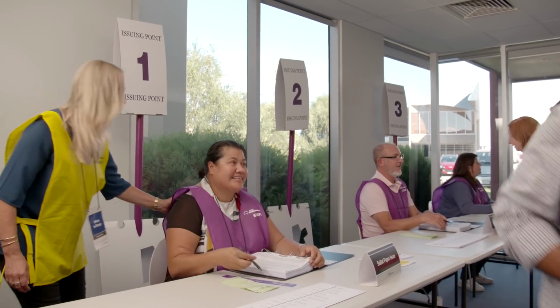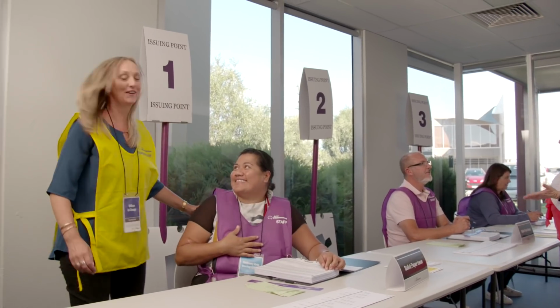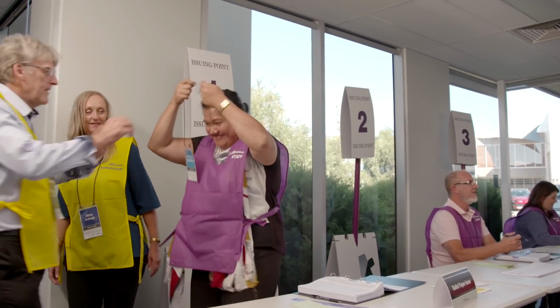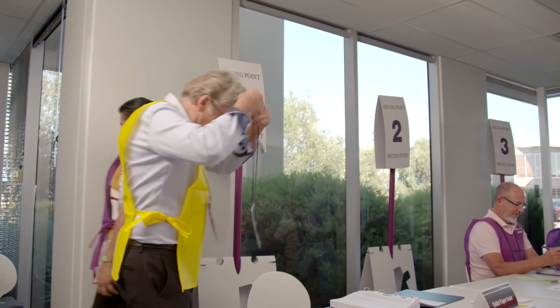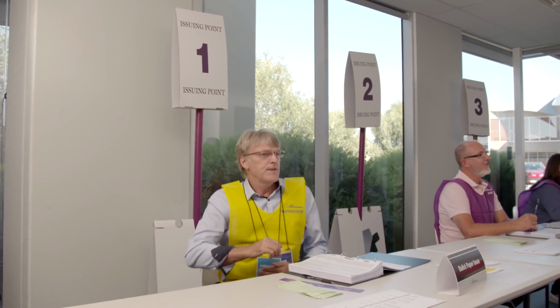Staggering breaks for all polling staff can also be helpful. If your second in charge is available, try to have them cover an issuing point while an issuing officer has a break.